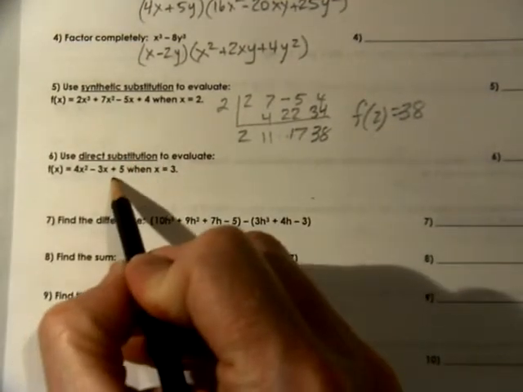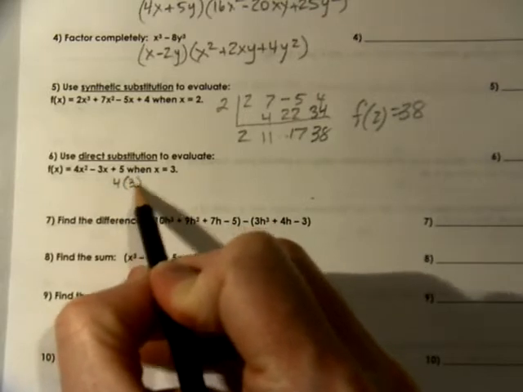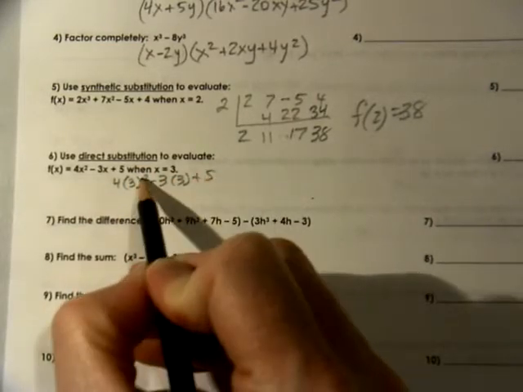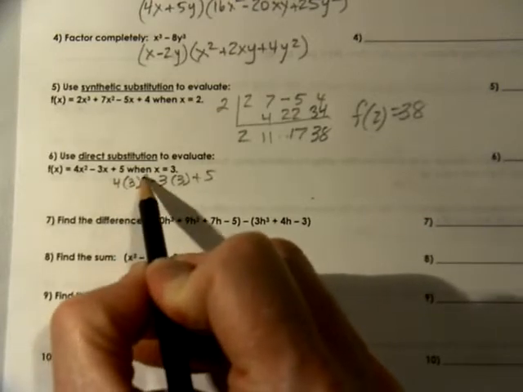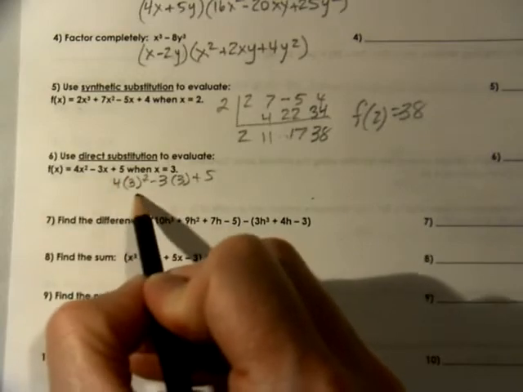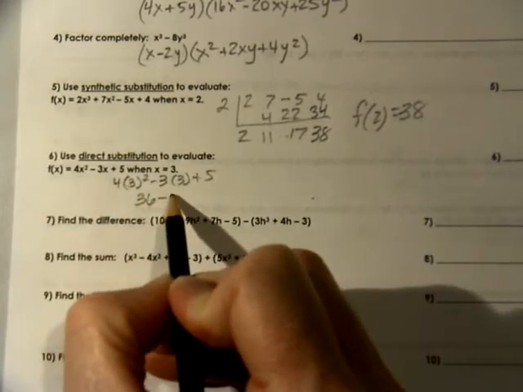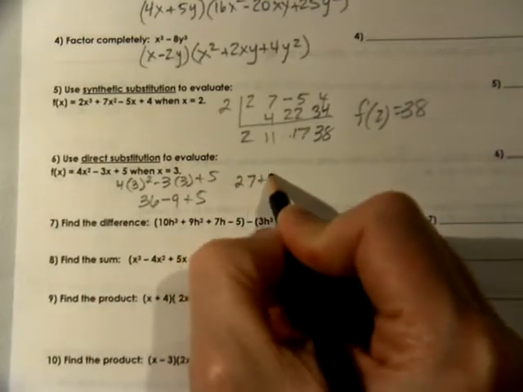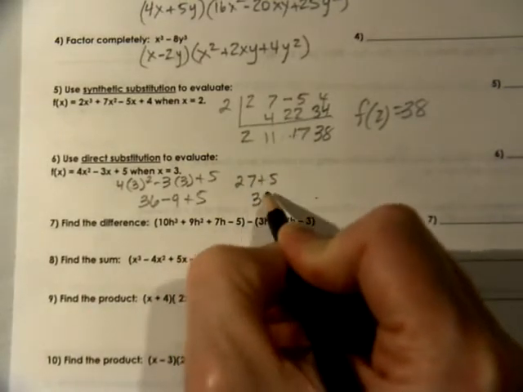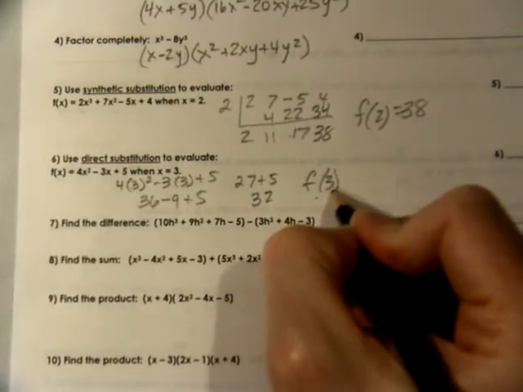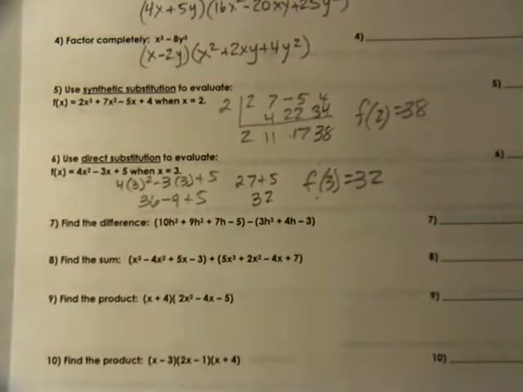Direct substitution, that's when we plug the x right into the x value. So that's 9. It's not 12 squared. This is 9. 3 squared times 4. So 9 times 4 is 36. So now we get 27 plus 5, which is 32. So f of 3 equals 32.